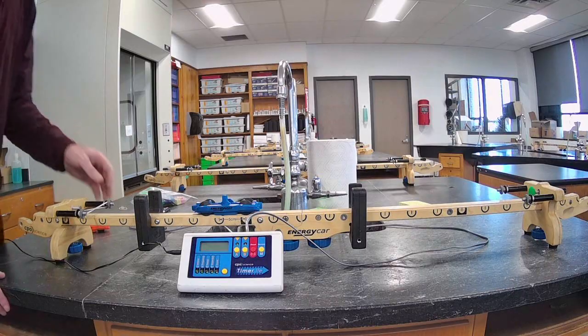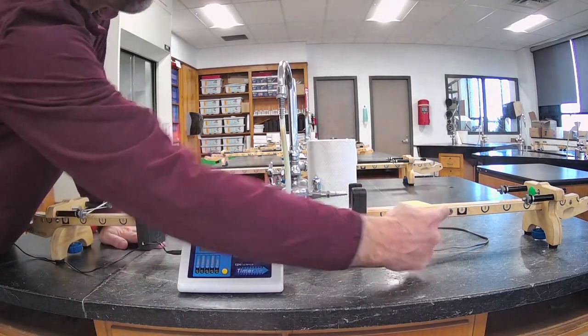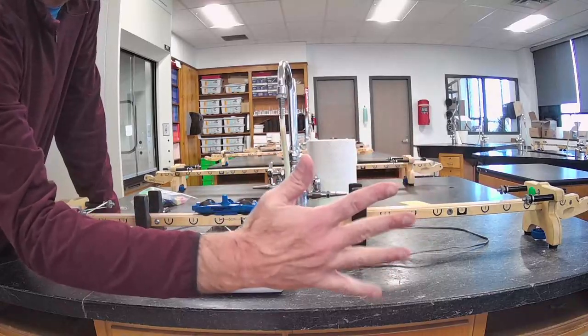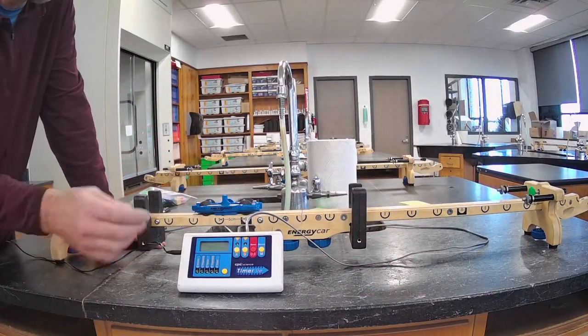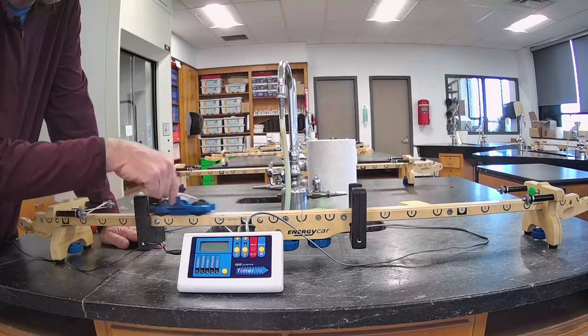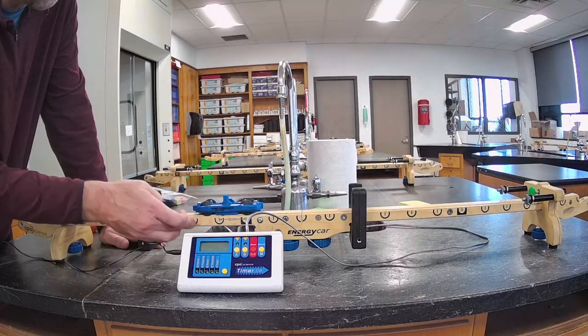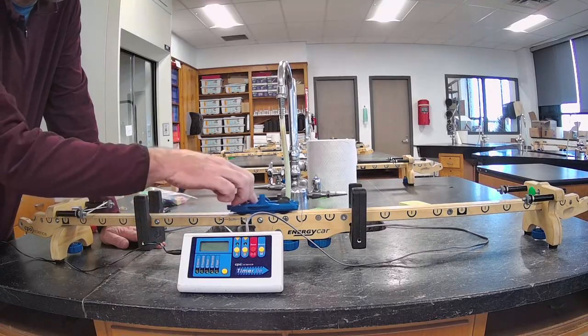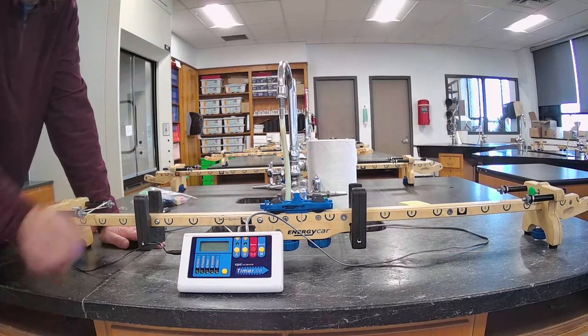Some things I want to point out about the track are these little semicircles. These are 5 centimeters apart, which is very important when we're calculating distance. Those semicircles also allow us to compare to the moving car, because the semicircles are stationary and you can compare them to the movement of the car to get a feel for how fast that car is moving.